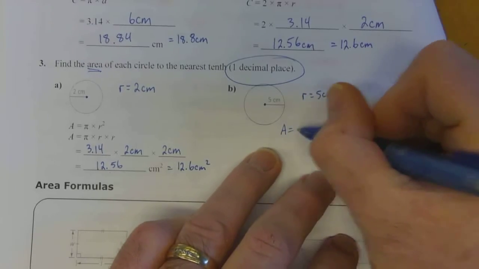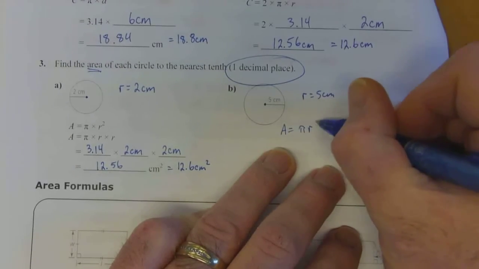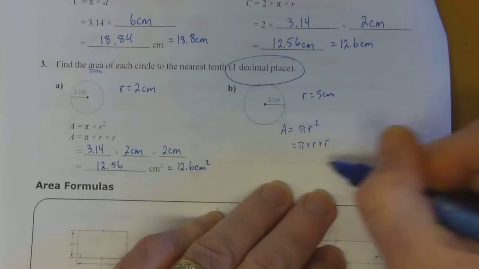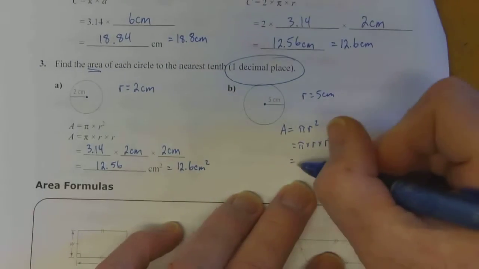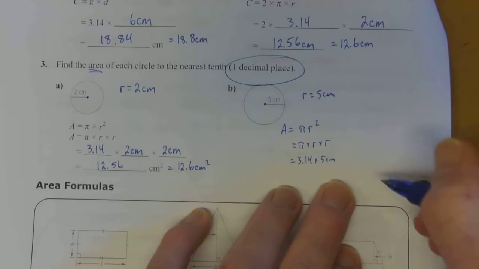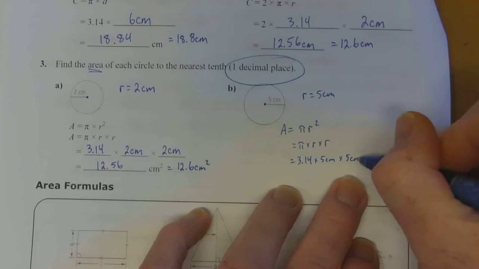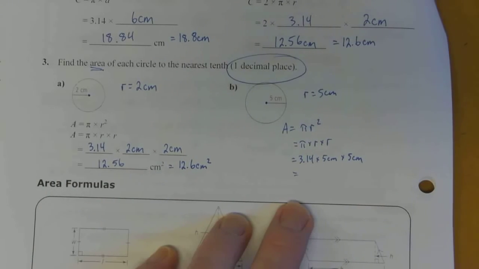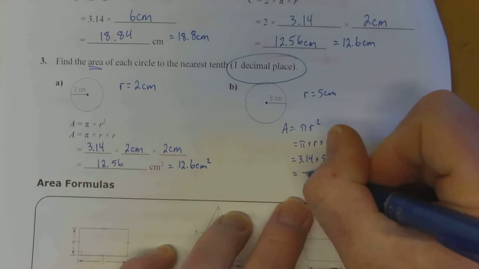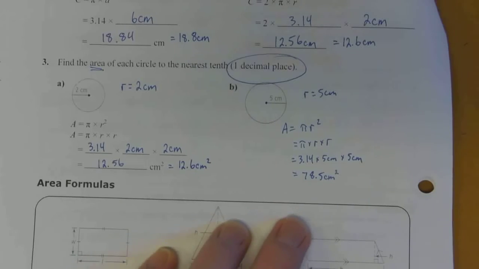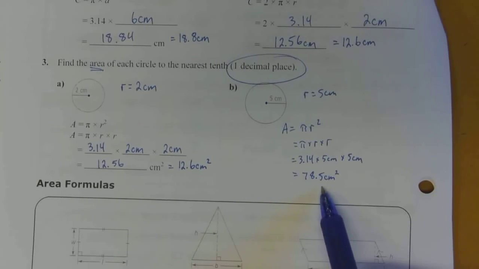My area formula, always start with that, is pi r squared, which is equal to pi times r times r. Now I can substitute in my numbers. 3.14 times 5 centimeters. Include your units, times 5 centimeters. Then you always know what numbers you're working with. Then 3.14 times 5 centimeters times 5 centimeters. And you end up with a number of 78.5 centimeters squared. The numbers multiply to 78.5.